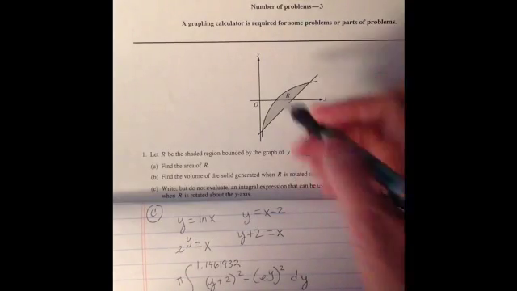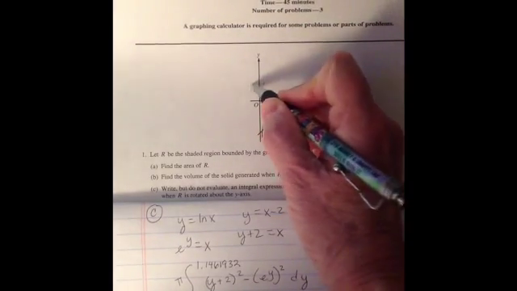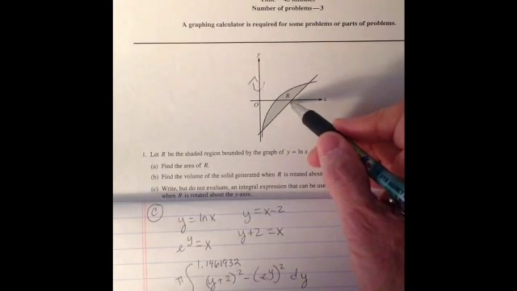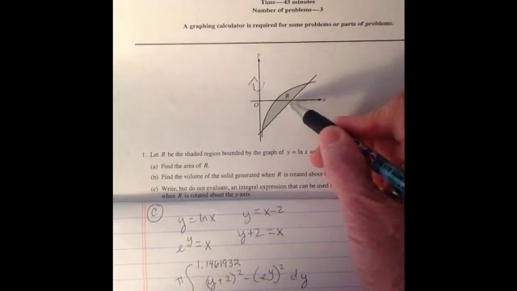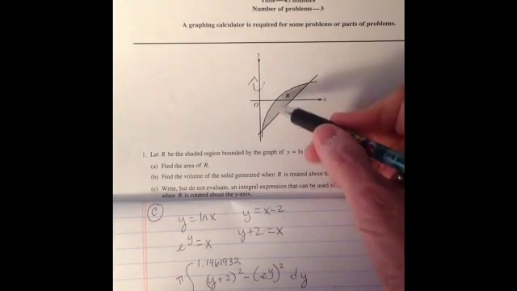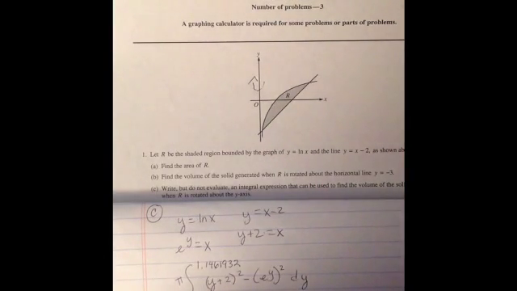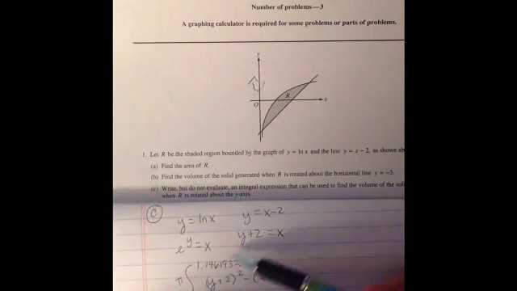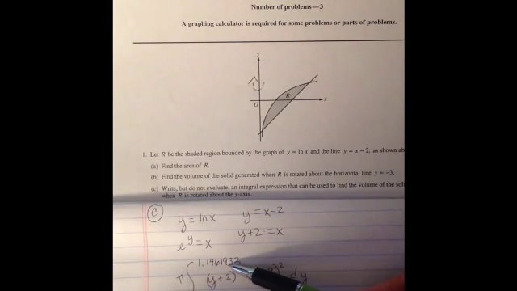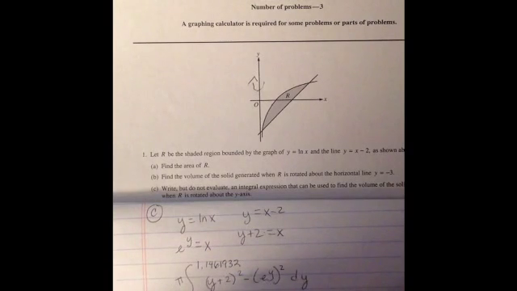Now, we're revolving this way, so what's going to be our right curve will be this, and our left curve is going to be this, and we're going to use our y values. So we're going from negative 1.841 to 1.146, and we're going to use (y plus 2) squared minus (e to the y) squared dy. That easy, that simple.